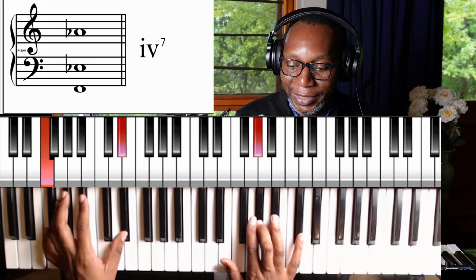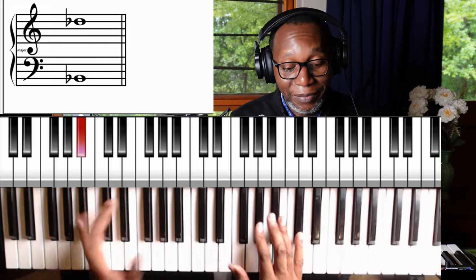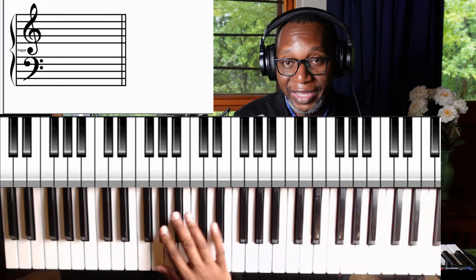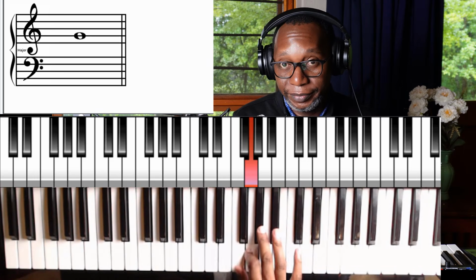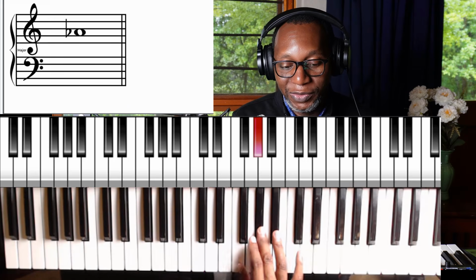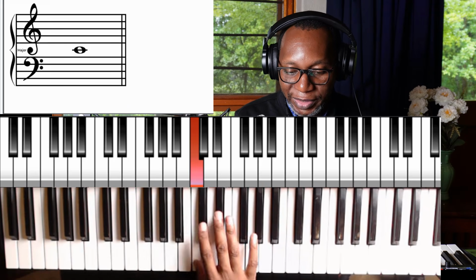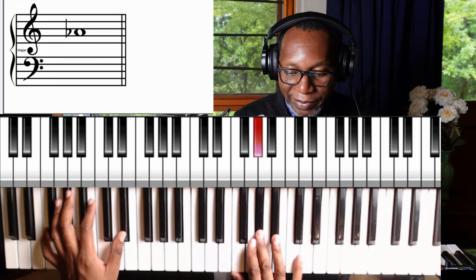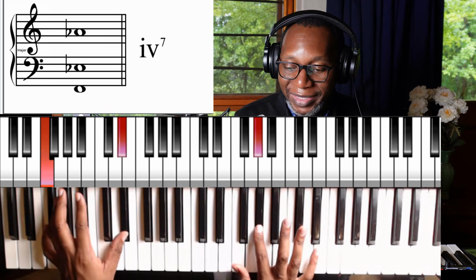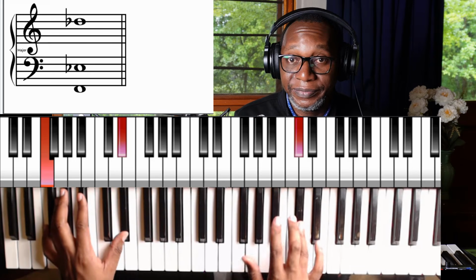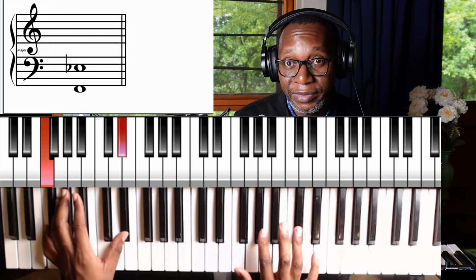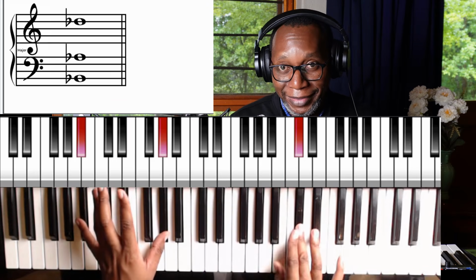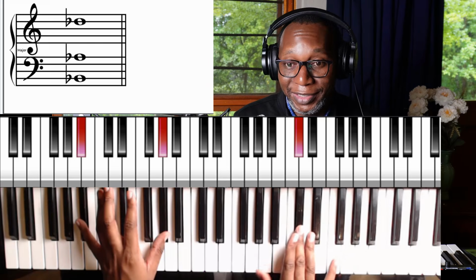1, 2, 3, 4. By the way, here I want to be thinking in the key of A flat. Right? So those are really the scale tones that I'm using. Okay, so when I play my melody between the A flat and the D flat, I could pass through B flat and C, and that takes me to my destination, which is D flat.